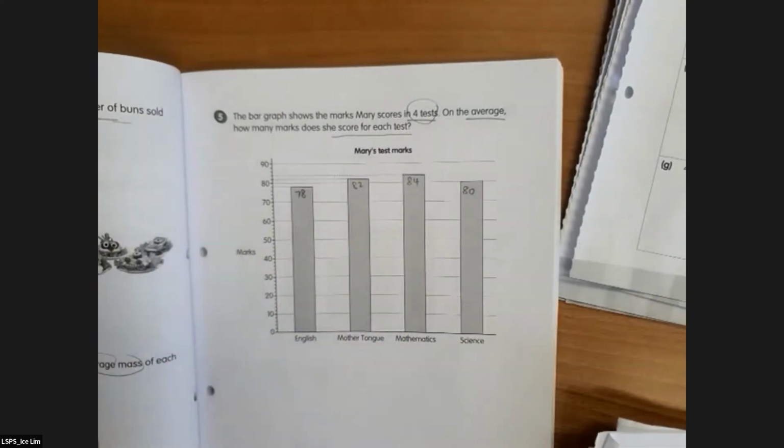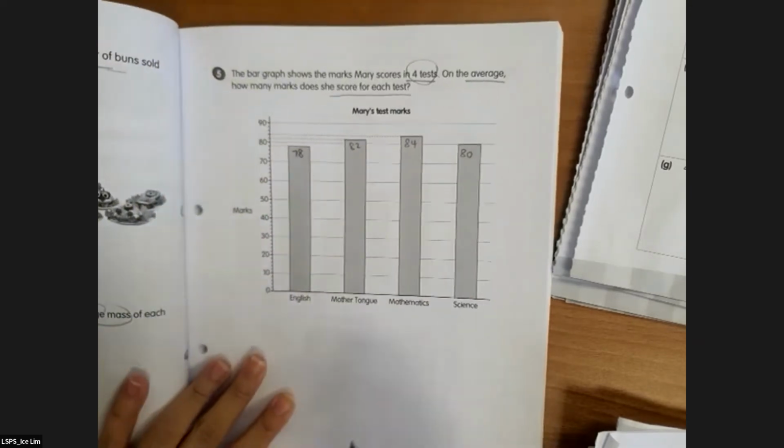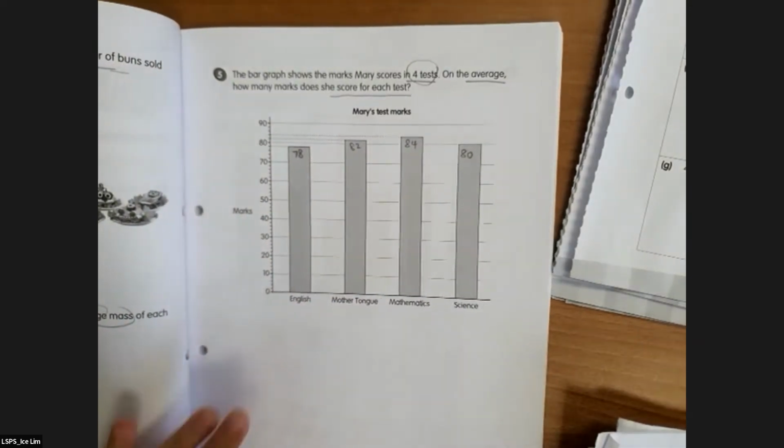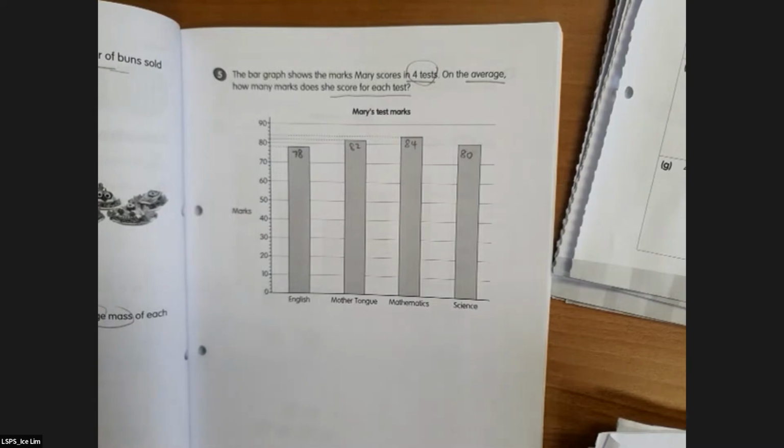On the average, I share out the marks. Are you able to do it? I'm not going to calculate for you. You calculate yourself. If you can understand, cutting the tail is a very good idea. Let's say I don't cut the tail. I do the usual way.